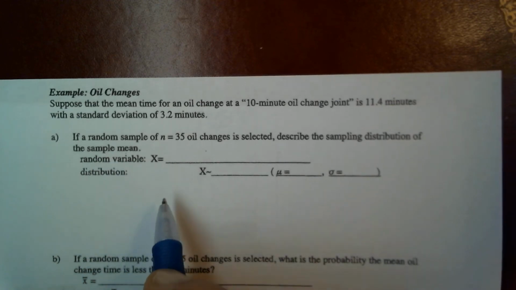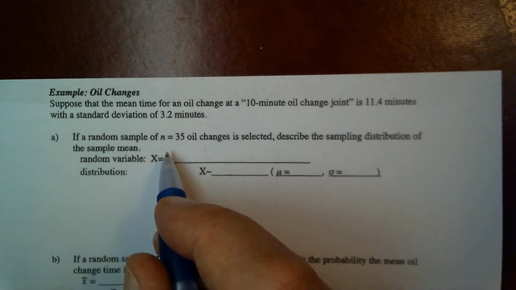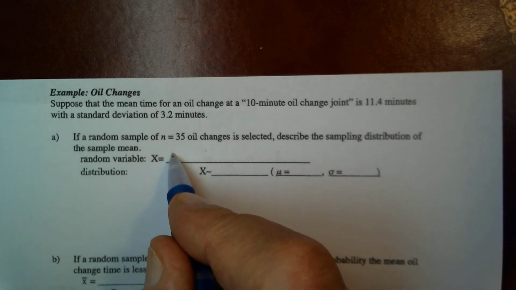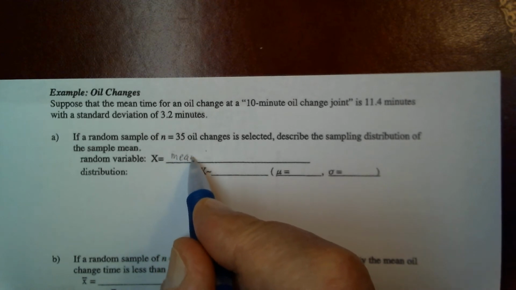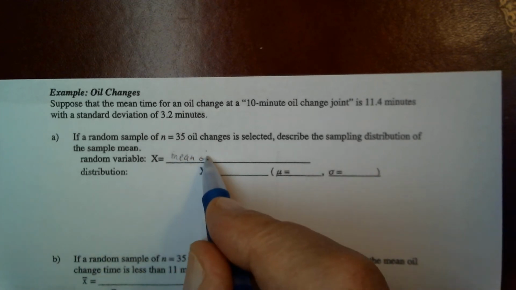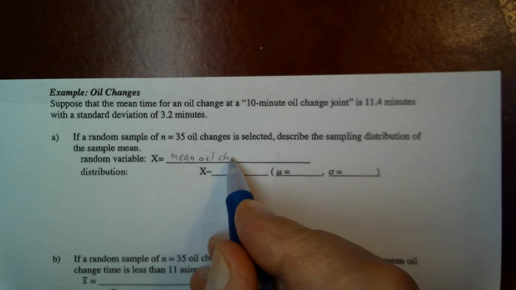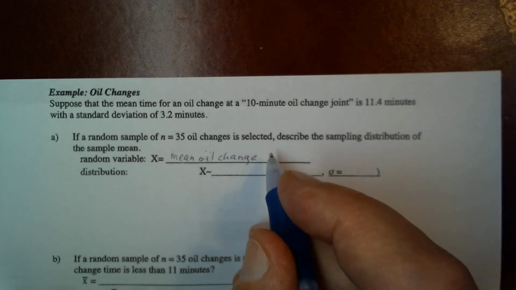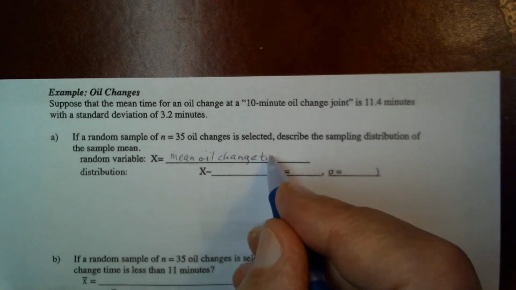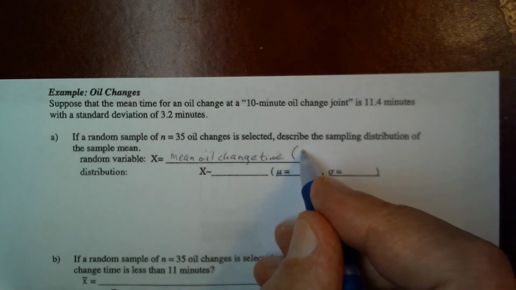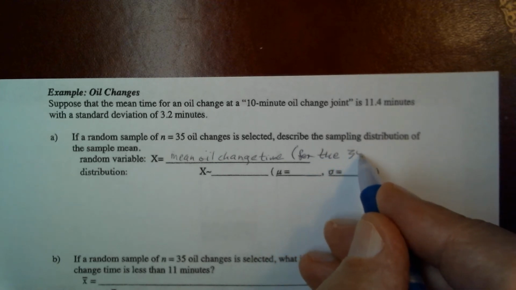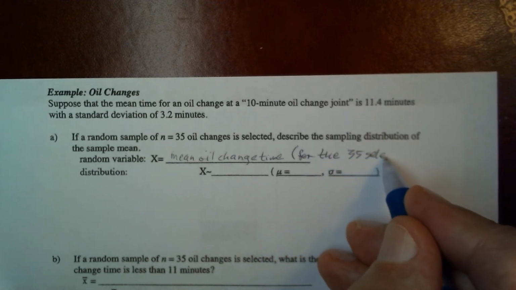So our random variable x bar is the mean oil change time for the 35 selected ones.